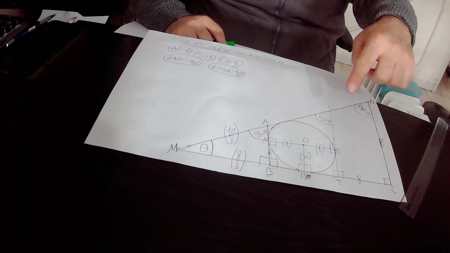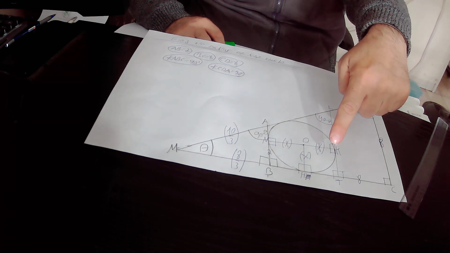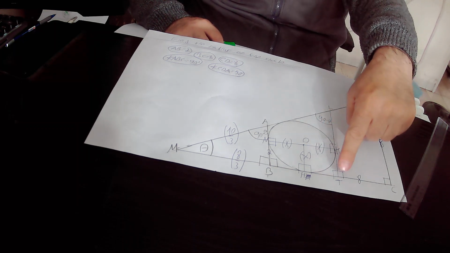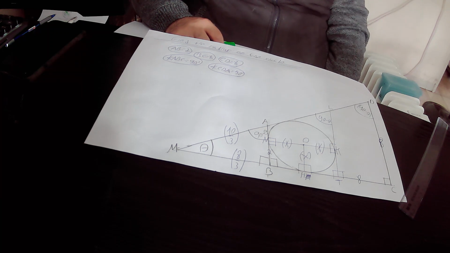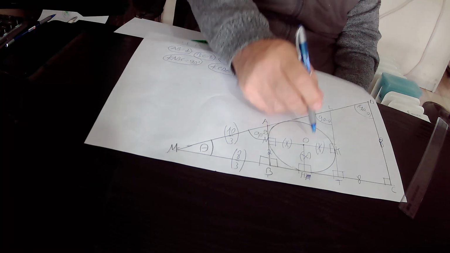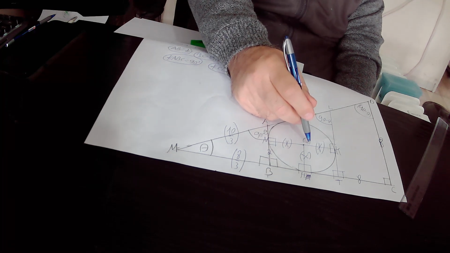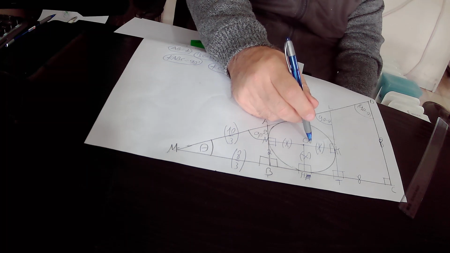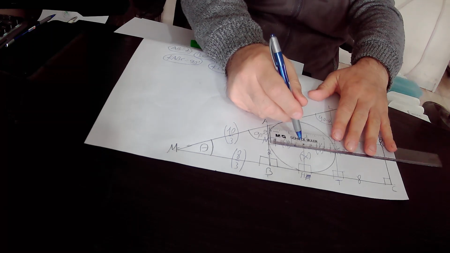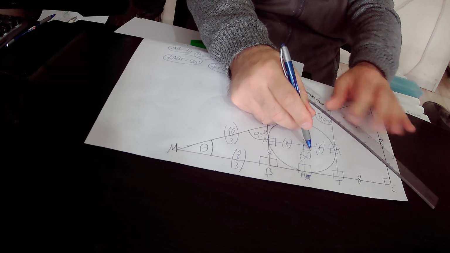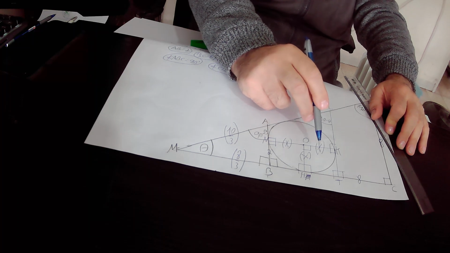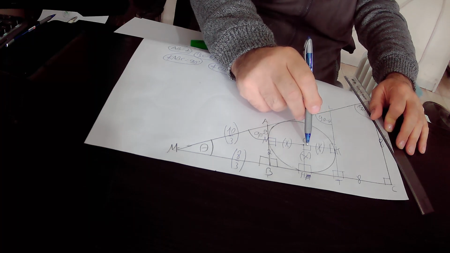In the next step, we will focus on this small quadrilateral OKHT. In this quadrilateral, we have 3 right angles. The sum of 3 right angles is 270 degrees. So 270 degrees plus the size of the fourth angle, in total they must be equal to 360 degrees according to the rule that the sum of the angles in any quadrilateral is equal to 360 degrees. Therefore, the missing angle here must be equal to 90 degrees.